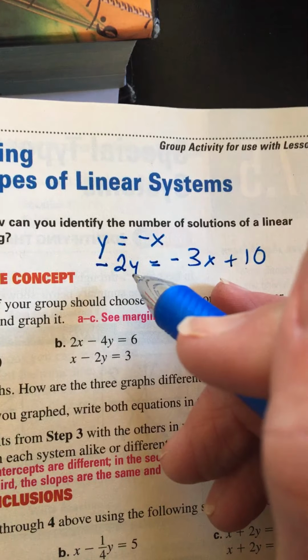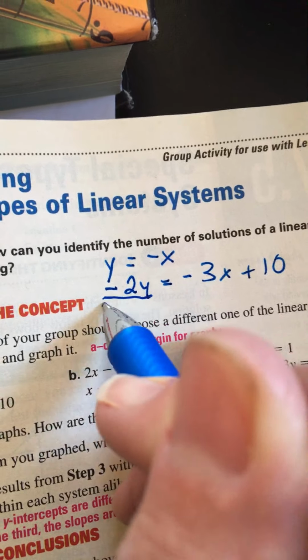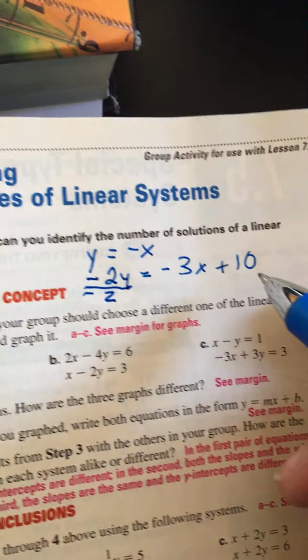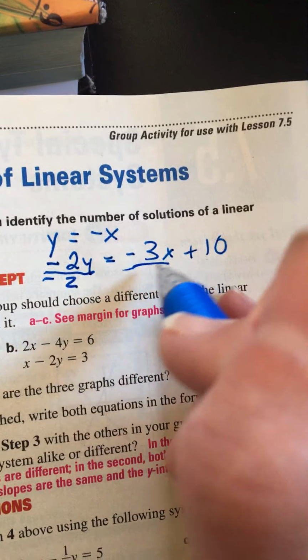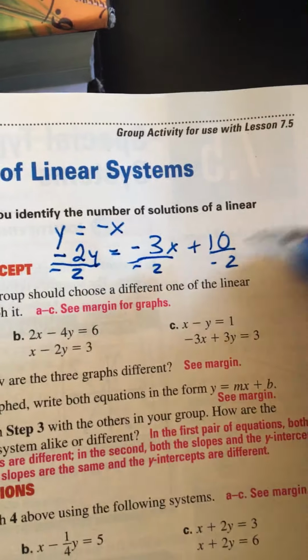Now why is y not alone? That's always fun to say. It's being multiplied by negative 2, so what's the opposite? Divide by negative 2. What I do to one side, I do to the other, but which? Everybody gets divided by negative 2. Now, we could rewrite this.